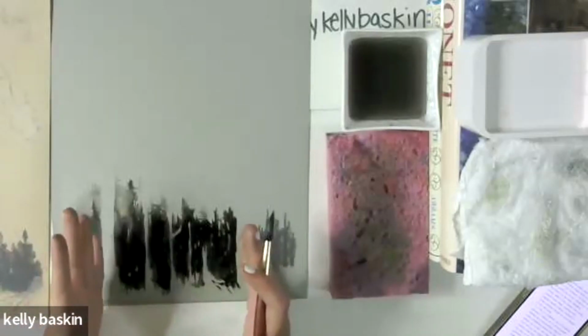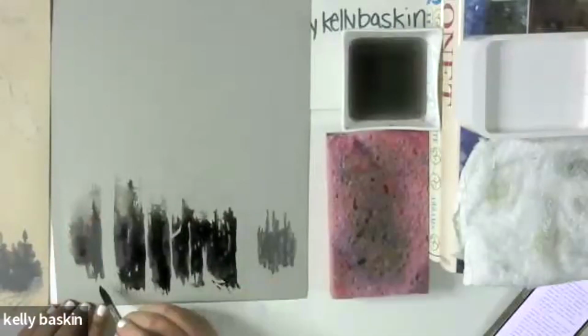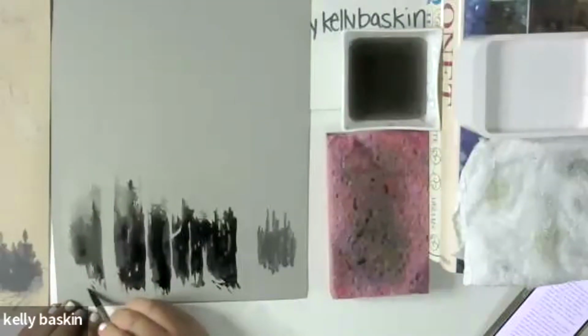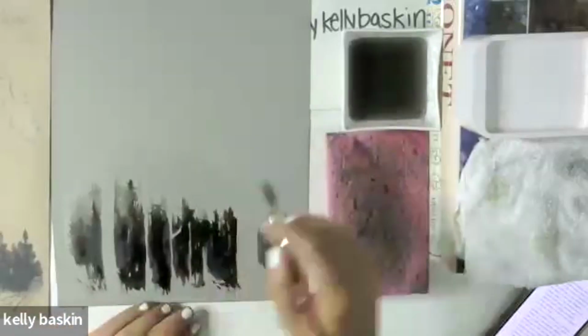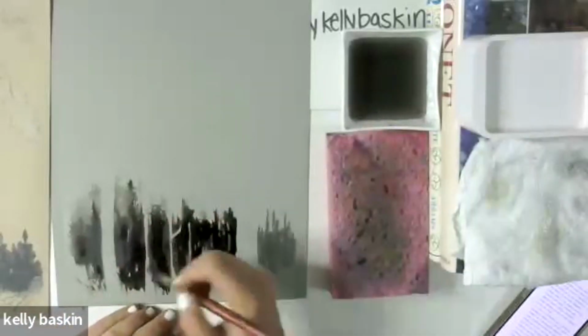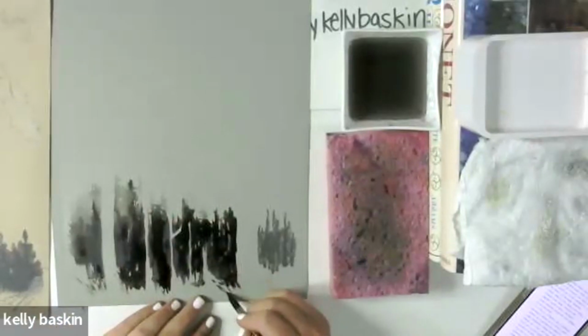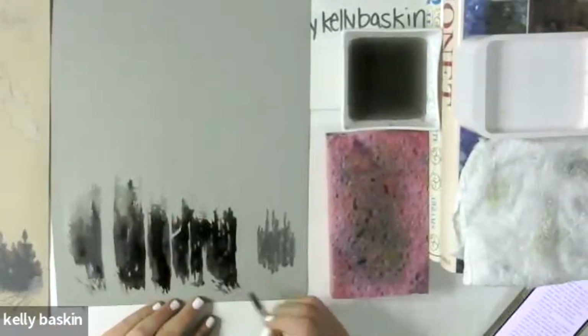As I work towards these trees in the foreground, I may also just carry some of the color down separately and give the impression of a little bit of grass going around the tree trunk. I'm not adding any more water soluble. I'm just carrying down some of the pigment from what I have on the paper already.